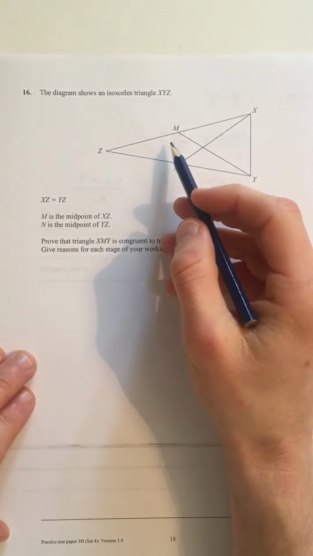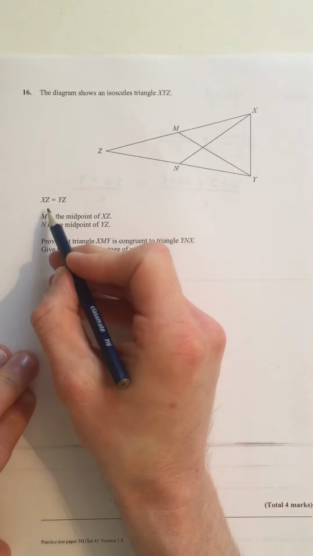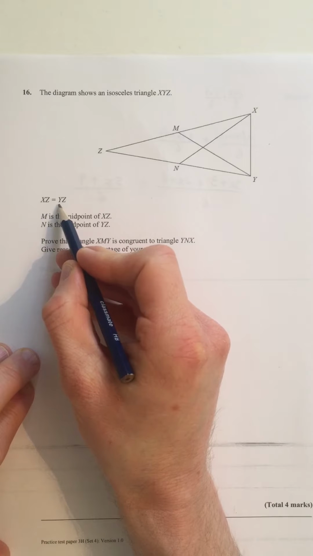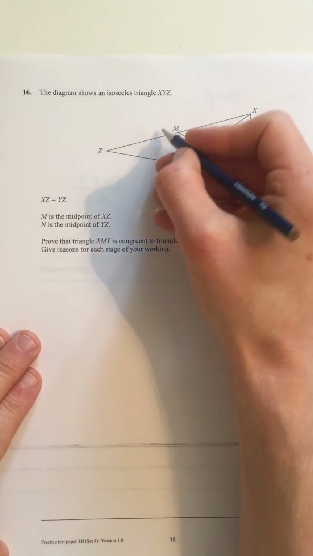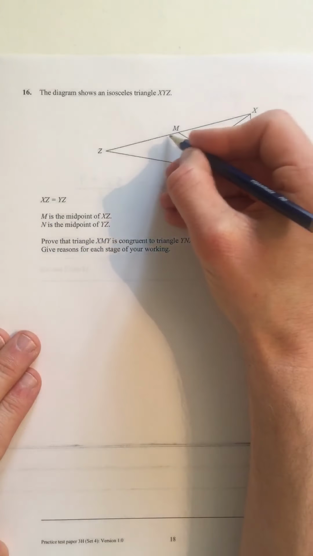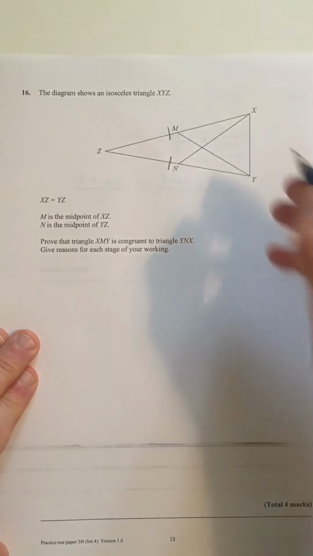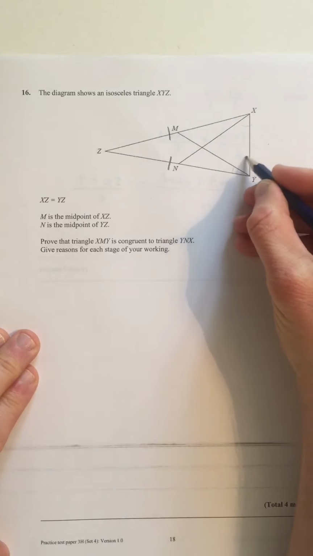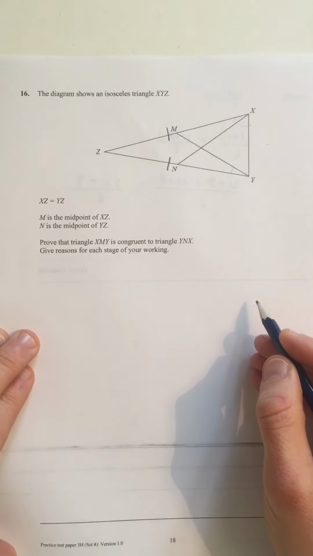The diagram shows an isosceles triangle XYZ, and I'm told that XZ is equal to YZ. So X to Z is equal to Y to Z. So this side here is equal to that side there. So I'll mark that on like that, which also means that this angle here is going to be equal to this angle here because the base angles in an isosceles triangle are equal.